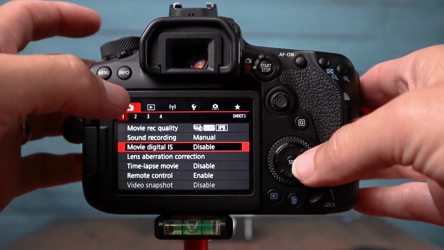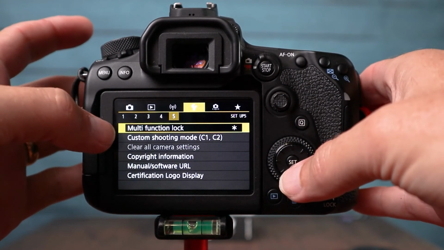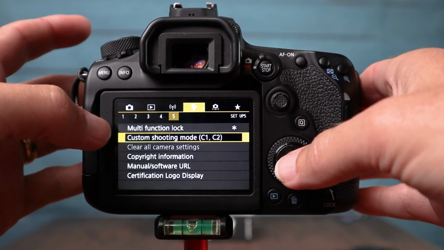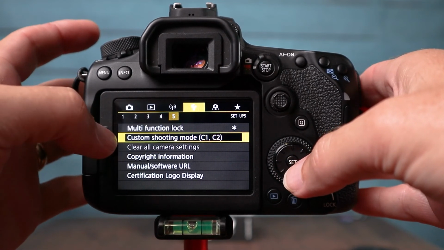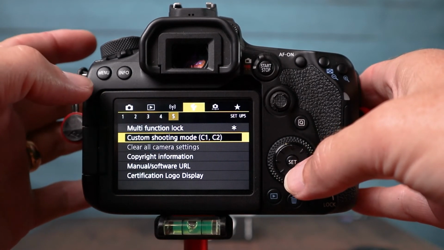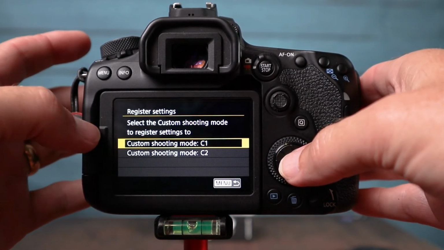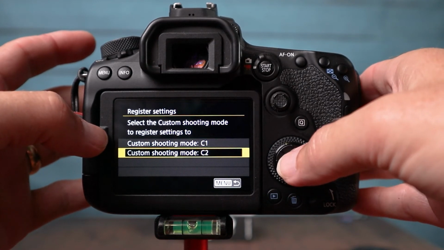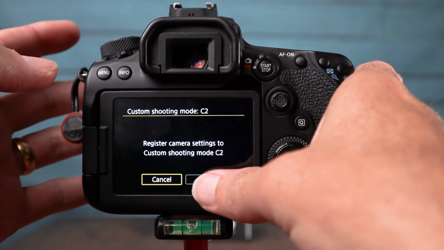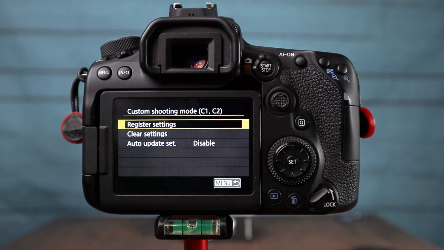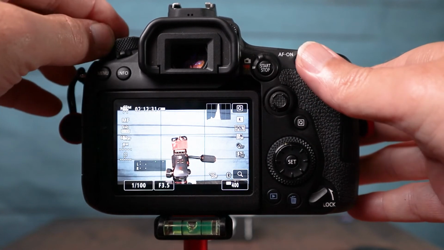Then I would go into my menu, over to my settings, custom shooting mode, C1 and C2. So your settings, menu number 5, scroll down to custom shooting mode, C1 and C2, register settings. So I want to register my settings for custom function button number 2. Camera settings, register camera settings to custom shooting mode C2. Busy, wait, done.